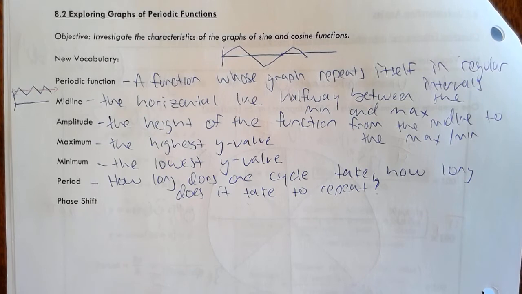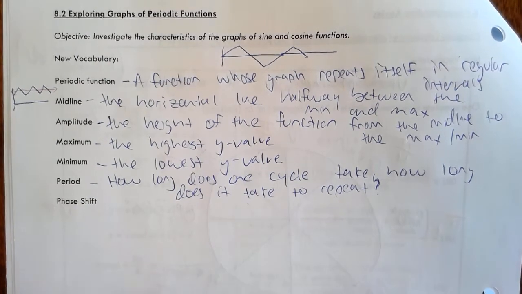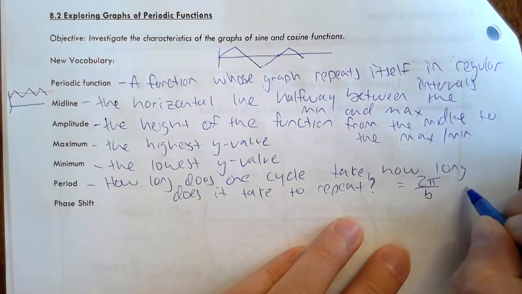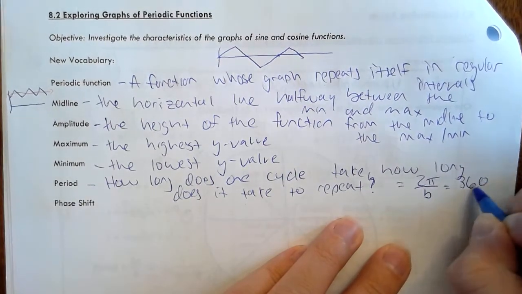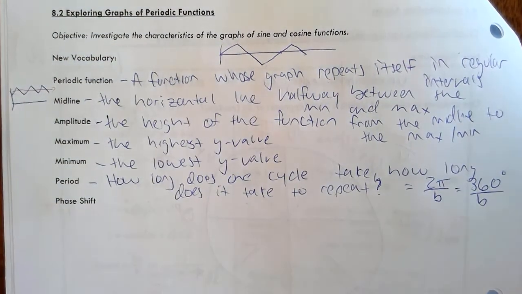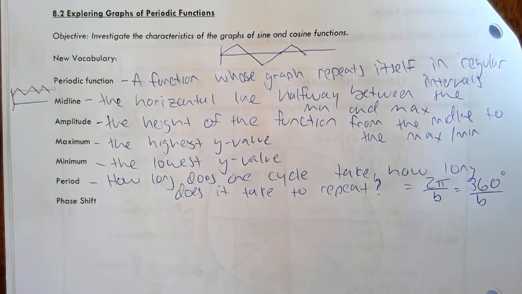Last one, phase shift. This is everybody's favorite topic. It's kind of like the horizontal shift. Like how far have we shifted to the left or the right compared to what we're kind of expecting. Actually, I should just mention here, period equals 2 pi over b, or if you're in degrees, 360 over b, and we'll come back to that a little later. We'll talk about that another time. Okay, well, later today, and then tomorrow.